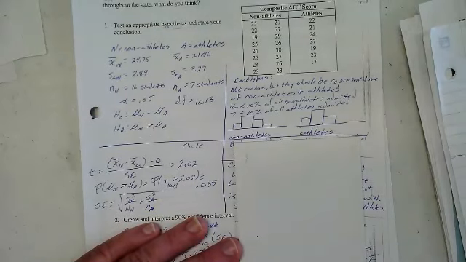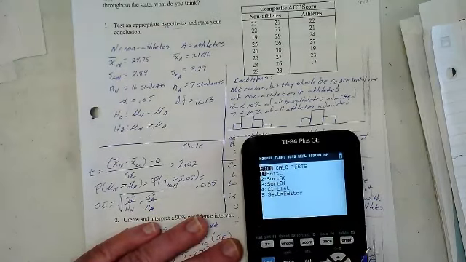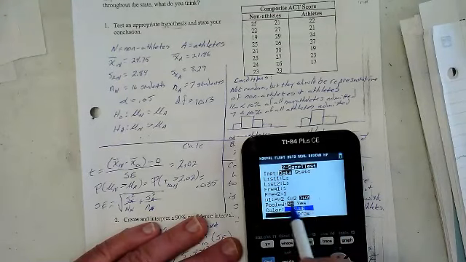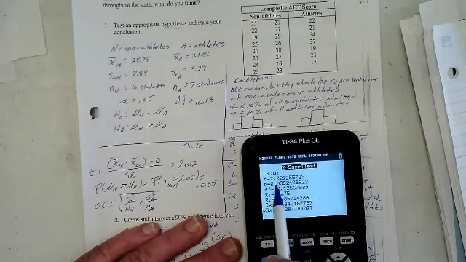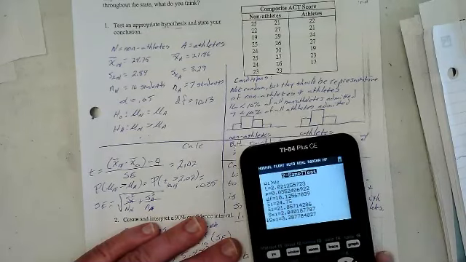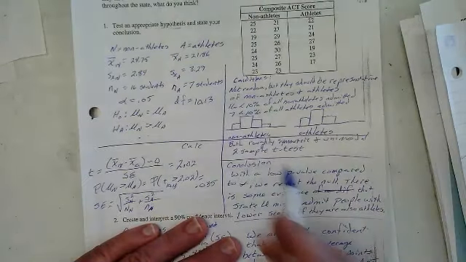So stat test, it's a 2-sample t-test, so that's just number 4. There's my list, it's a greater than, I'm not worried about pooling, and there are my calculations. 2.02, the probability of that occurring is 0.035. And then it has all the numbers that I used earlier.